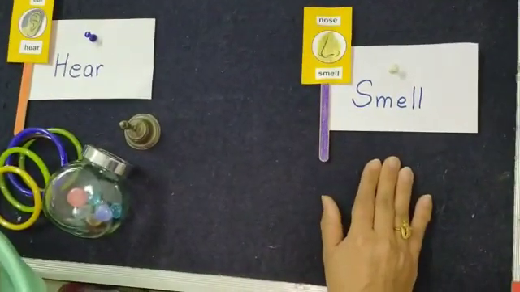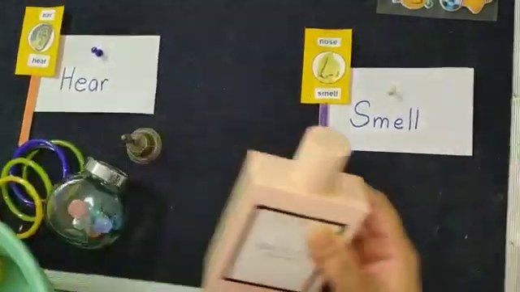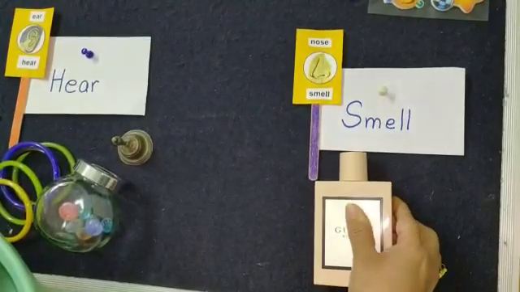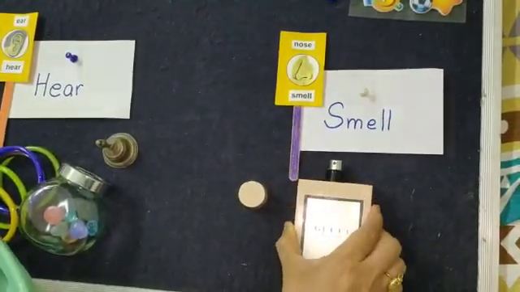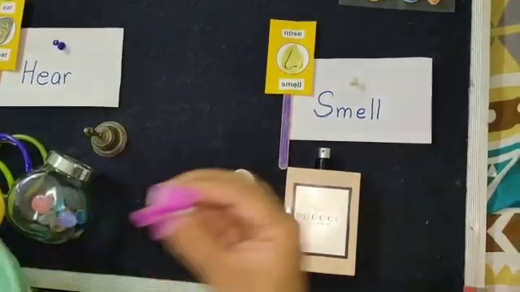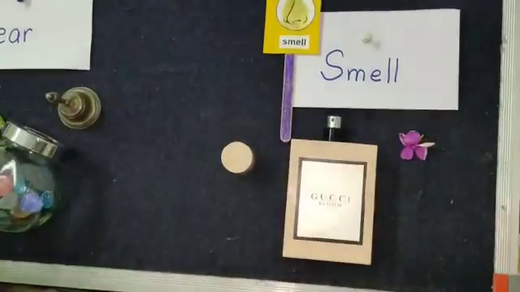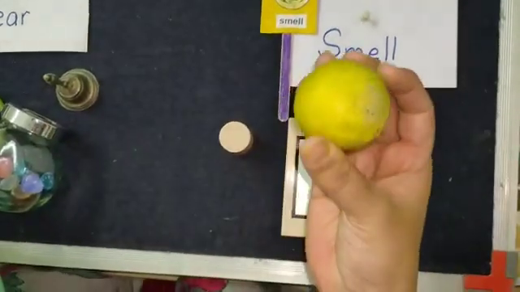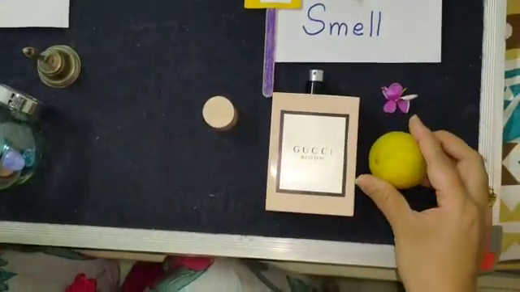And for our last sense organ, which is smell, I have a perfume. Perfume you can smell, yes. You can smell perfume. I have a small flower. You can smell flowers. I also have lemon. You can smell the khatta lemon also.